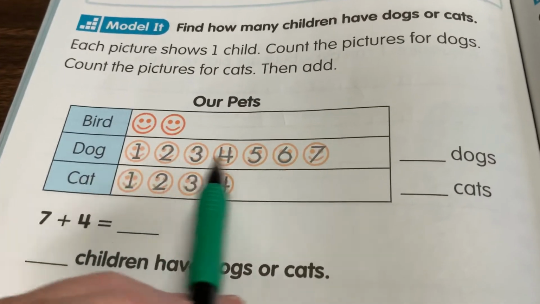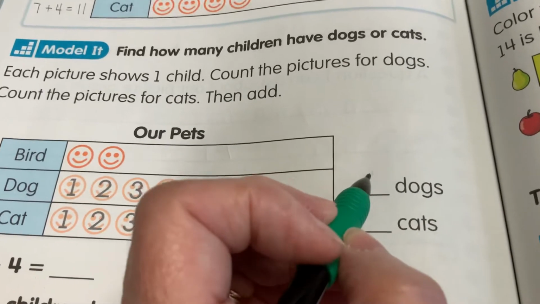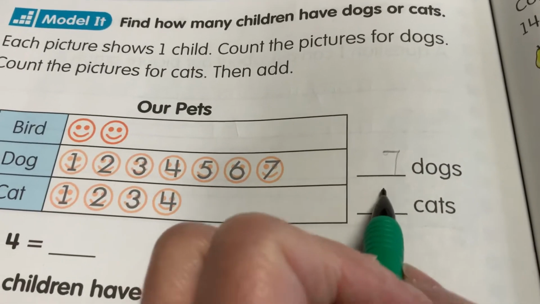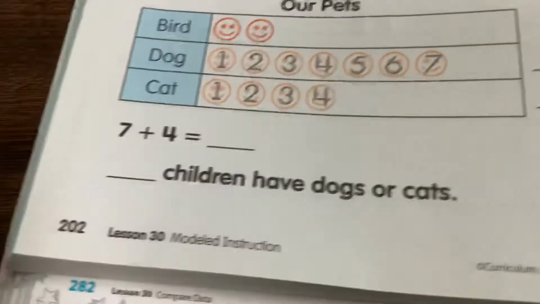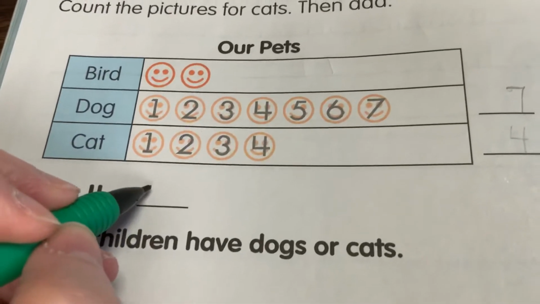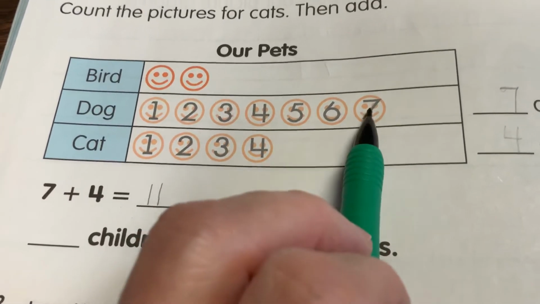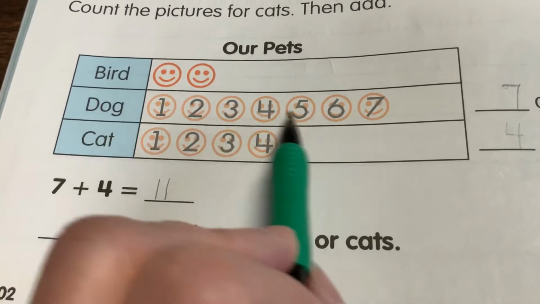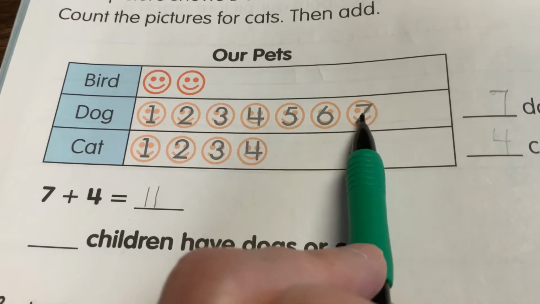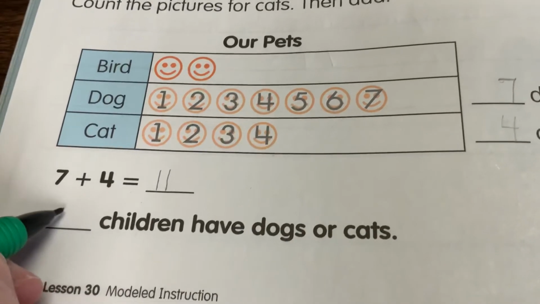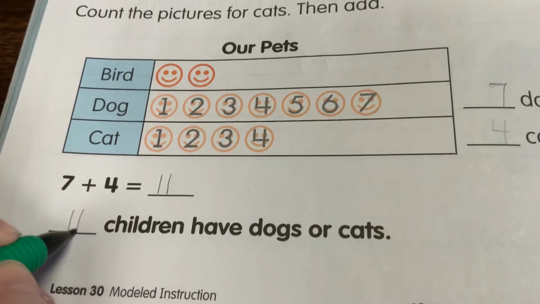So how many dogs did we say we had? We have 7. How many cats do we have? We have 4. So 7 plus 4, we said, is 11. So if you don't know 7 plus 4 is 11, start here with 7. Do you have to count these all again? No, you see that there's 7 right there. 7, 8, 9, 10, 11. So 11 children have dogs or cats.